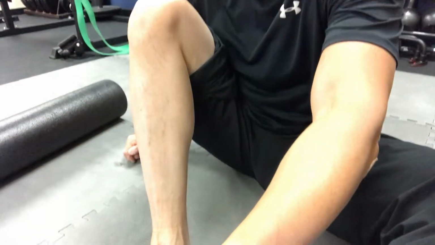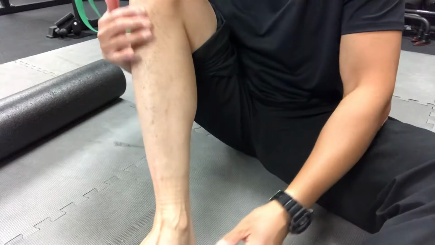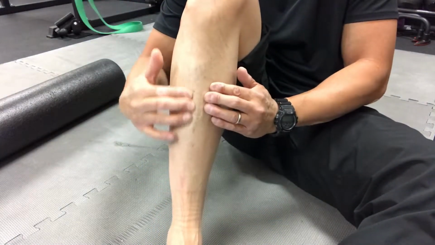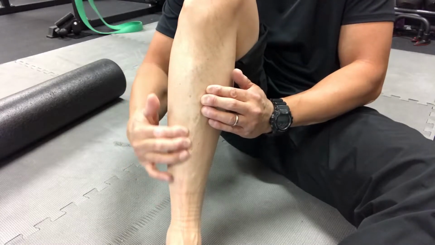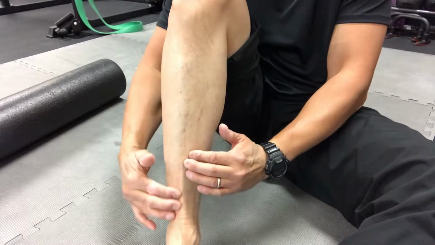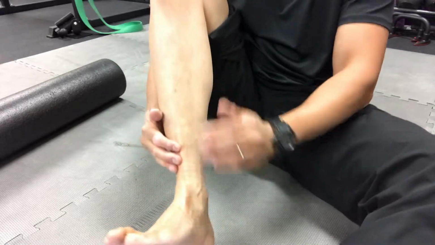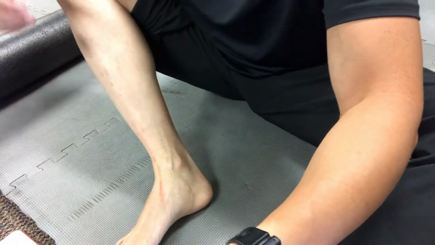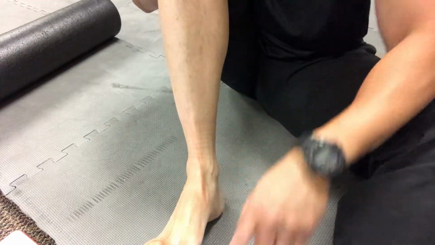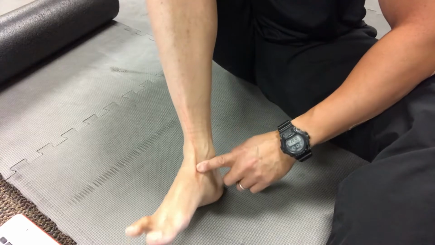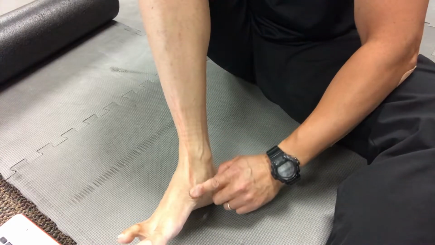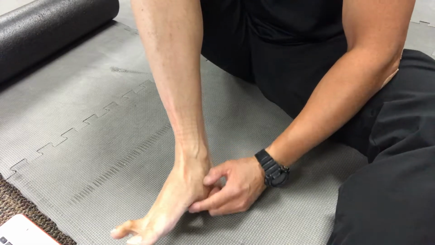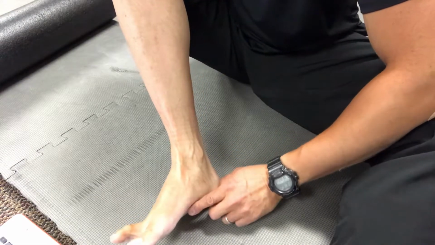The tibialis anterior is on the lateral aspect, the outside part of the shin bone. It comes down, and right here where I markered, it ends. You can see that tendon right here.